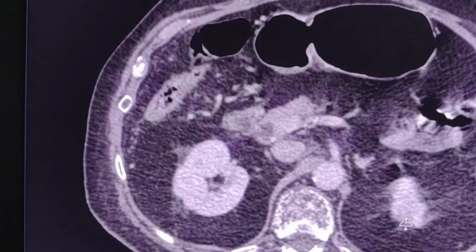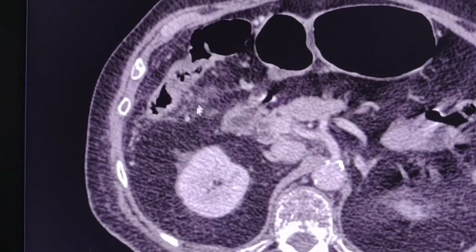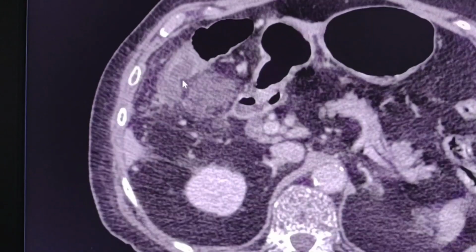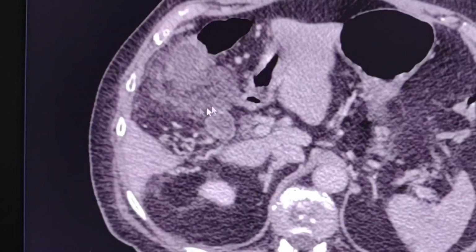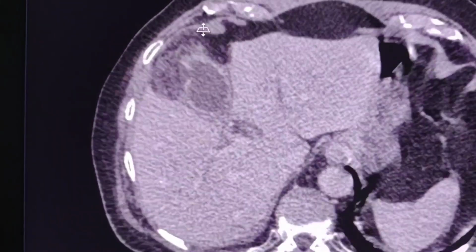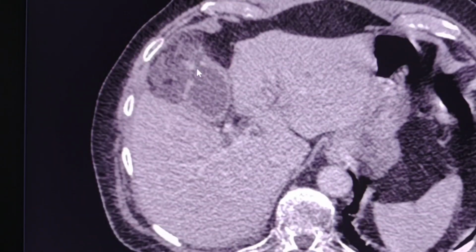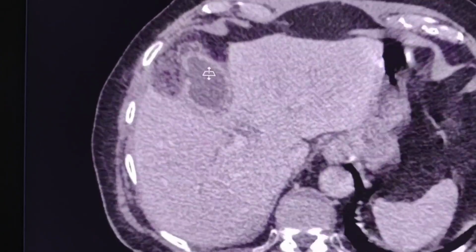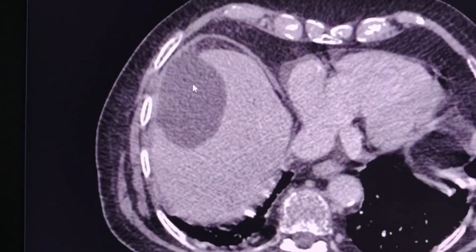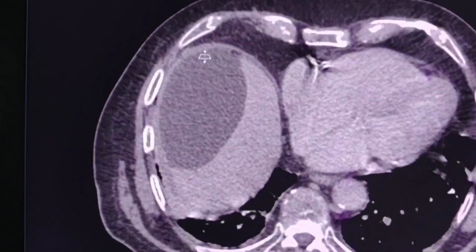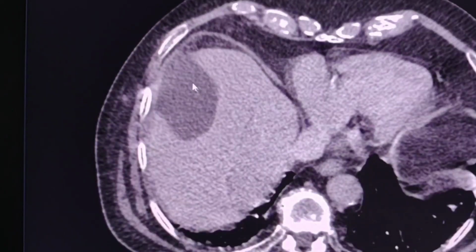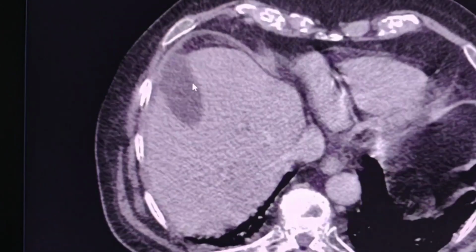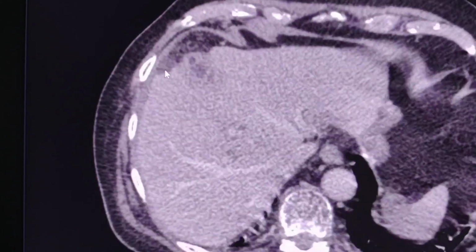Once more, the findings. Here is the right colonic curvature, some fat stranding, part of the infected part of the collection, the ruptured gallbladder, and the subcapsular collection, which is compatible with biloma, as it shows continuation with the ruptured gallbladder.